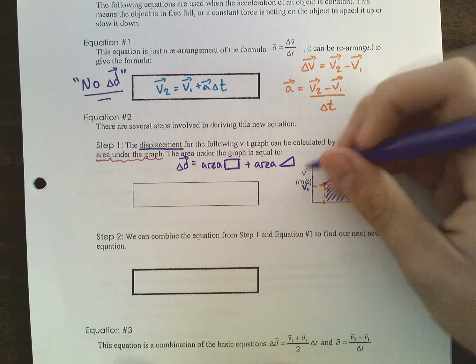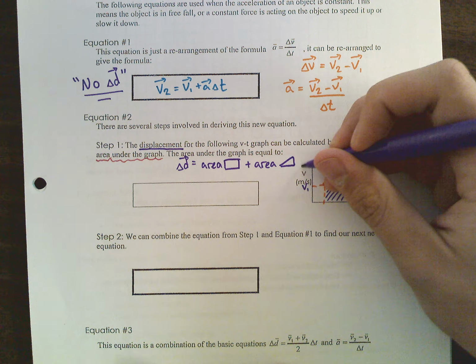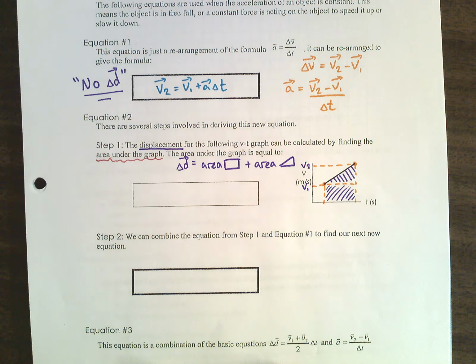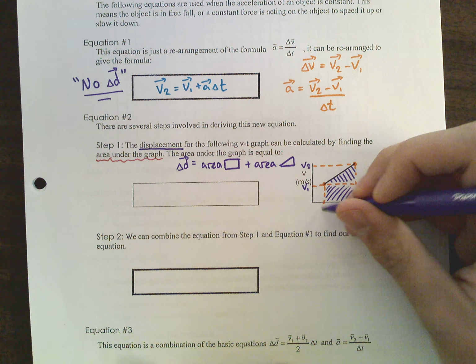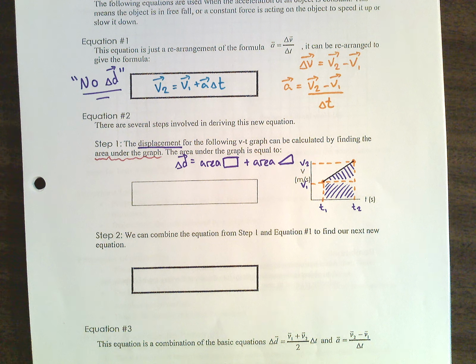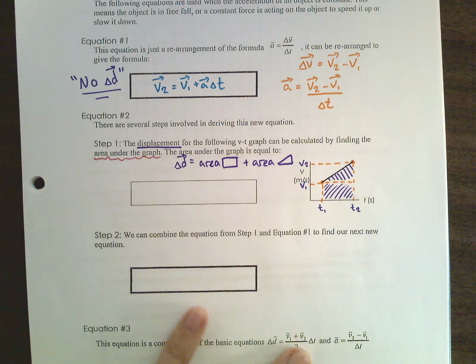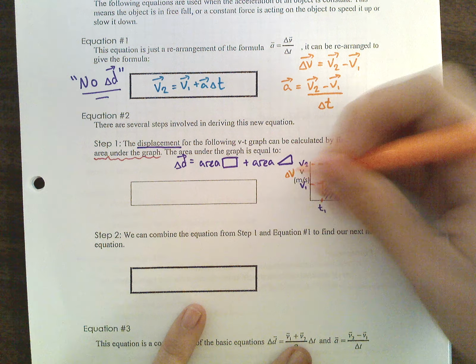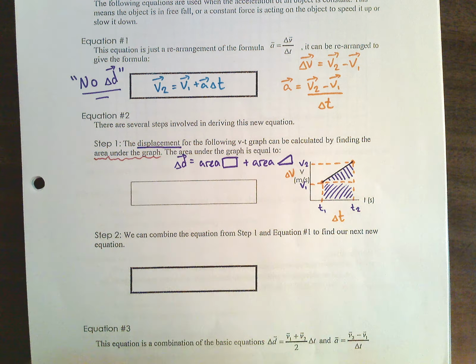V1 is our height. It goes from V1 here up to V2. And on time, we're going from T1 to T2. So if I'm trying to find the base times the height, well, this area right here is the change in the velocity, and this area right here is the change in time.